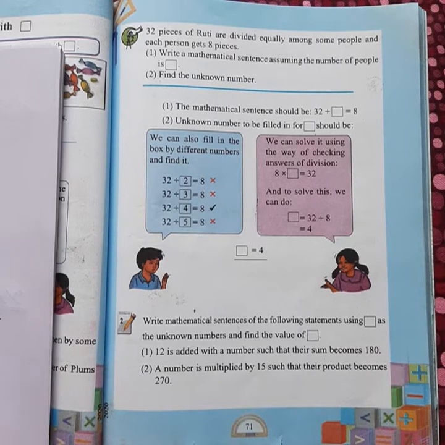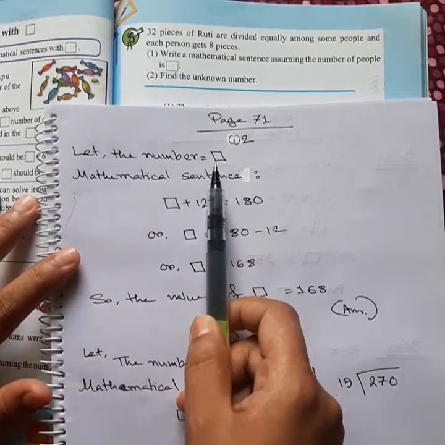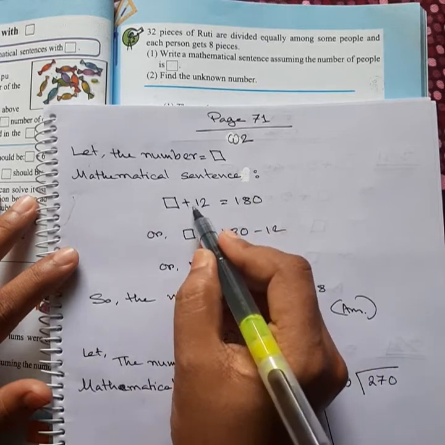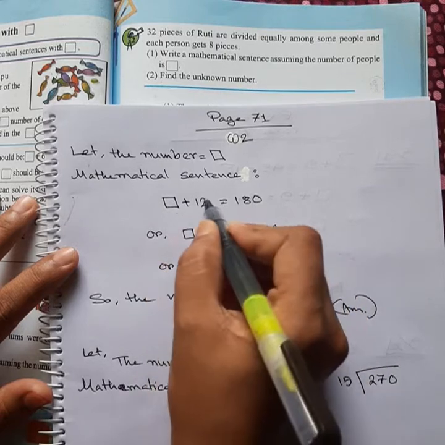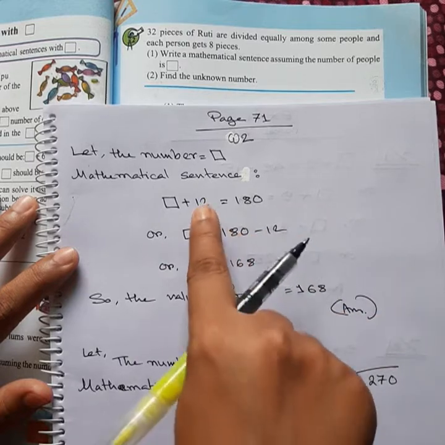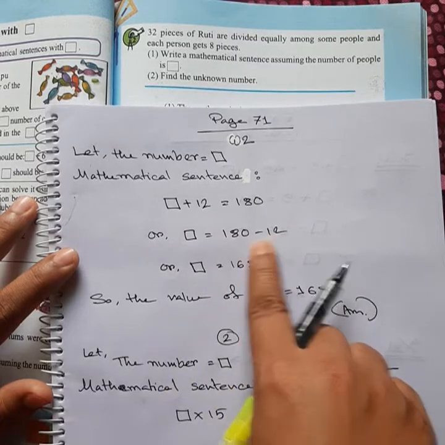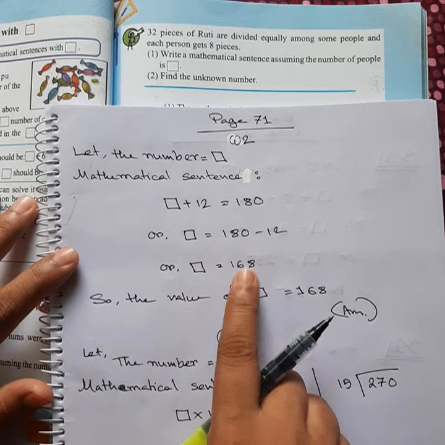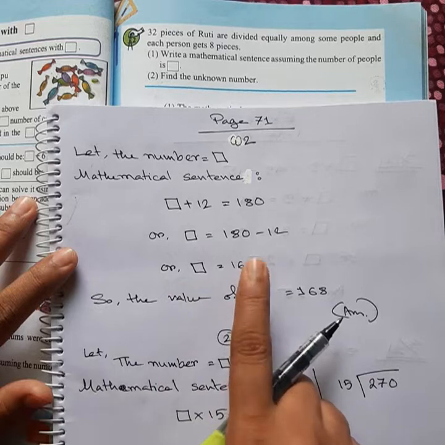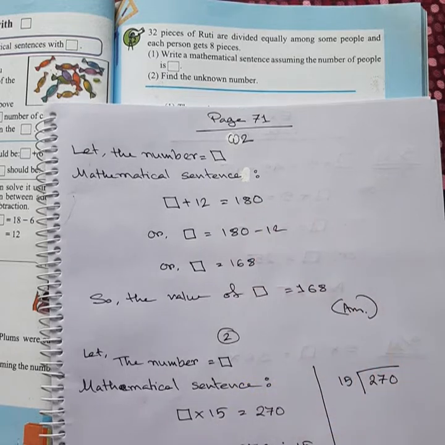So we are just going to write down, let the number equal box, which is the unknown value. The mathematical sentence will be 12 is added, we are going to add 12 with the unknown value, and the sum, the addition, is 180. So now what are you going to do? Exactly, you know what to do. We are going to take our guest to the other side, and that will be minus, and after doing the subtraction we get 168 over here. That's it. This is the number with which, if you add 12, we will get 180. Ta-da! Your math is done.